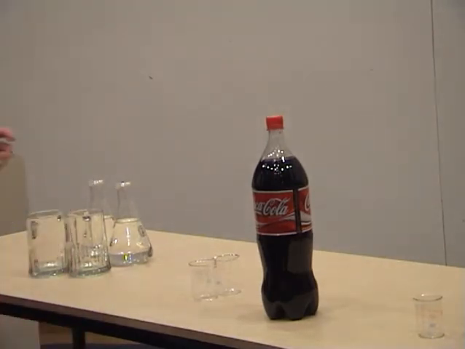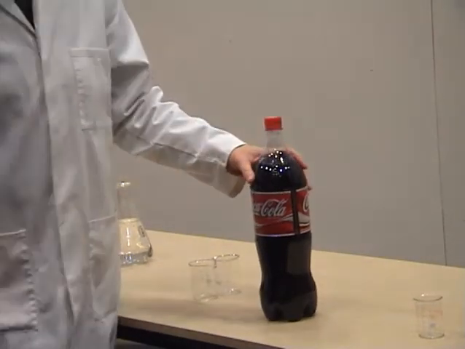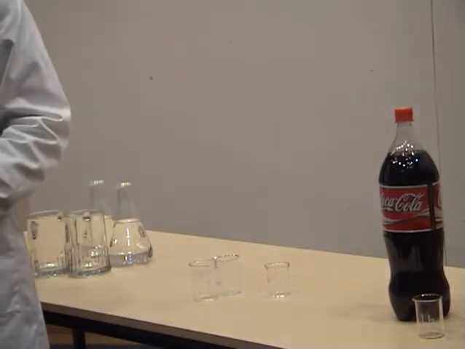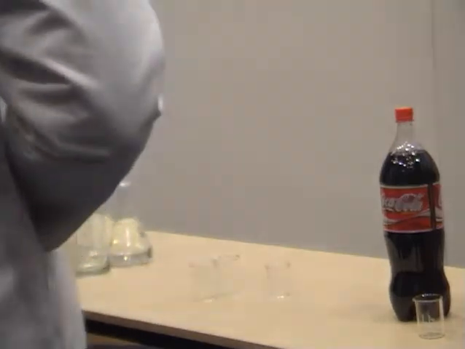Okay. So just to show you that, what happens is the iodine reacts with the starch and we get a blue-black colour, which is a cool colour. Okay? Thank you, Joy.